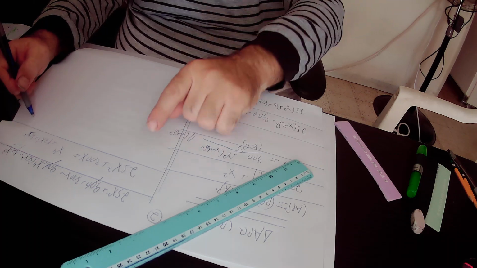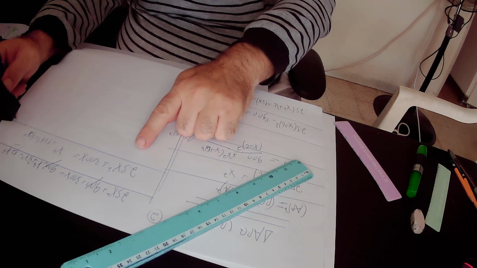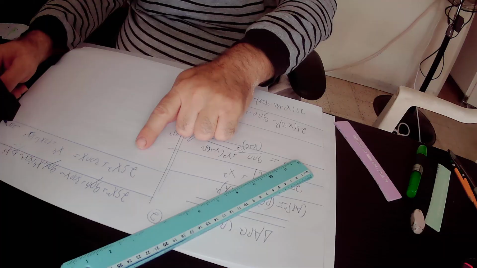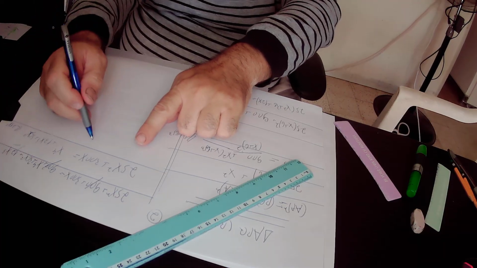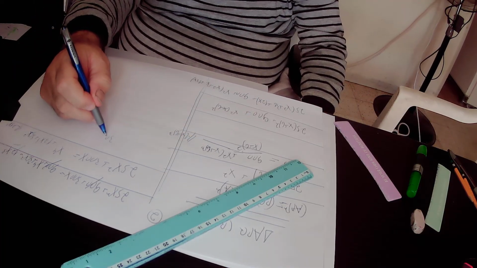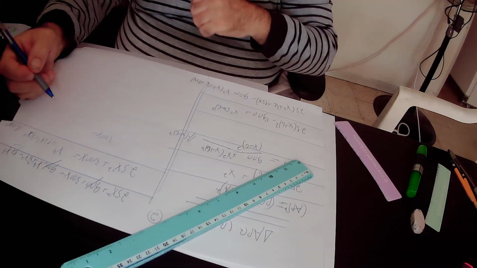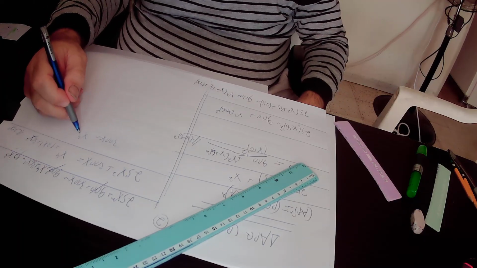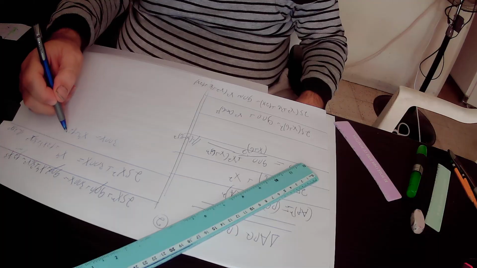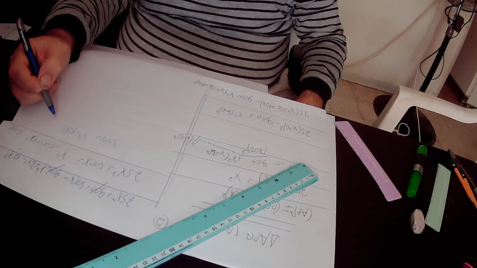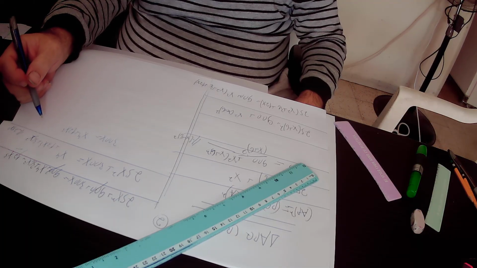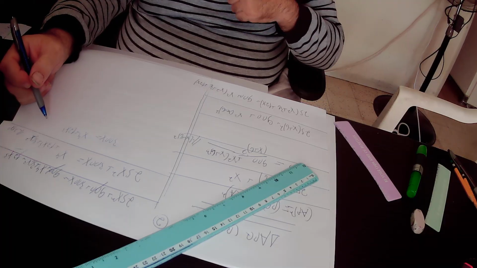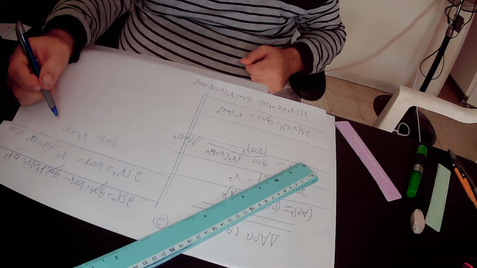Here we subtract 25x squared from this equation, and you get that on the one side of the equation we have to leave 300x, and it equals x to the power of 4 plus 12x cubed, and we have 36x squared minus 25x squared is 11x squared.